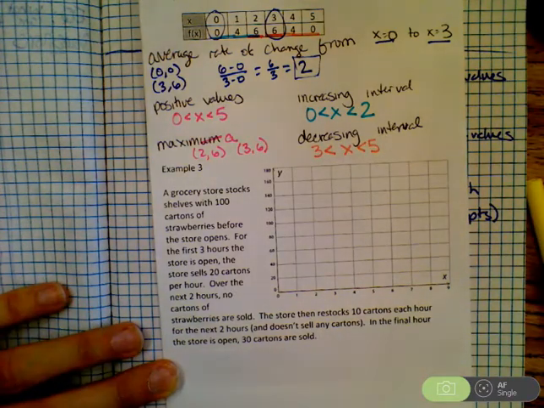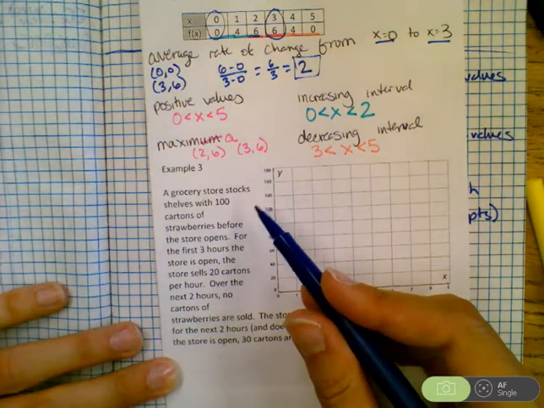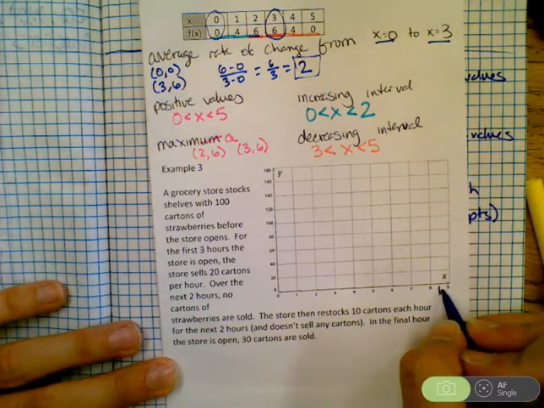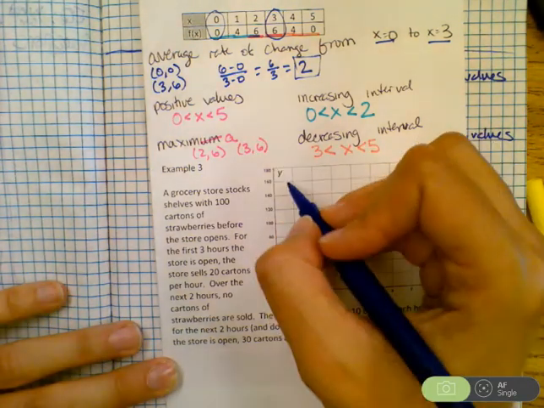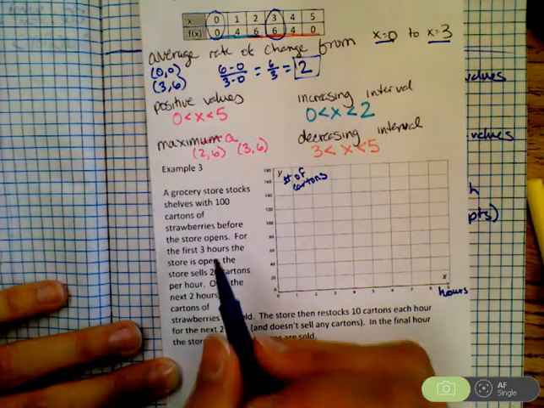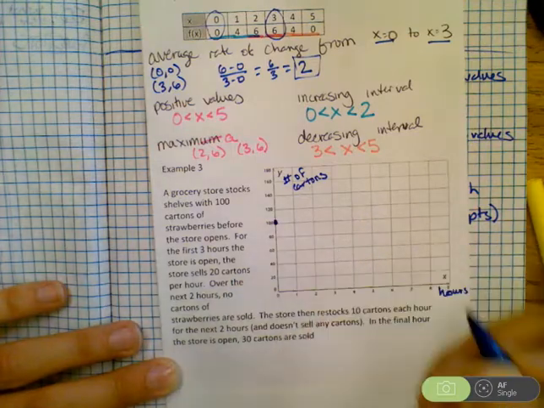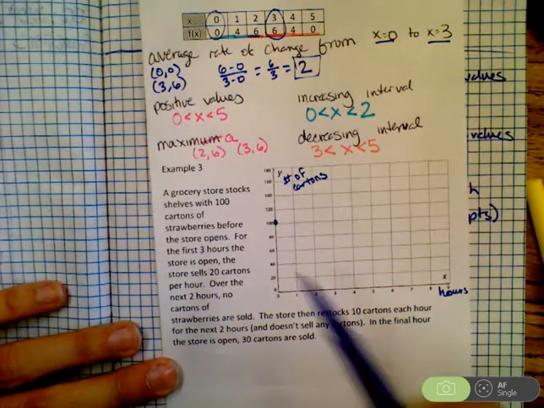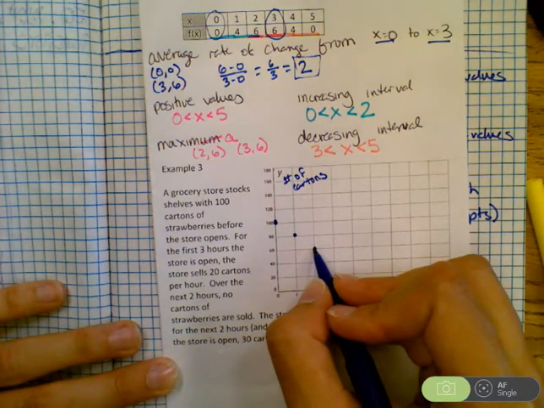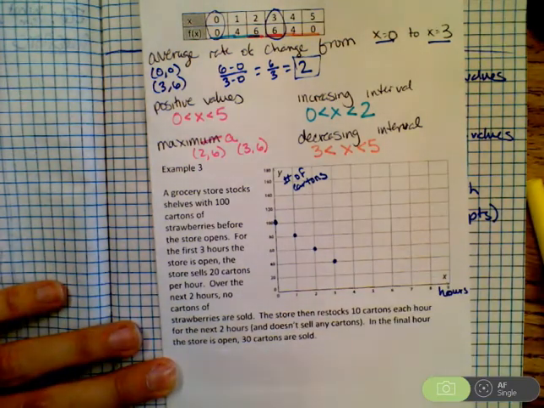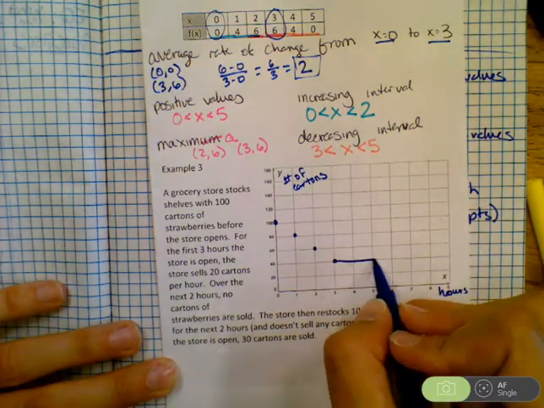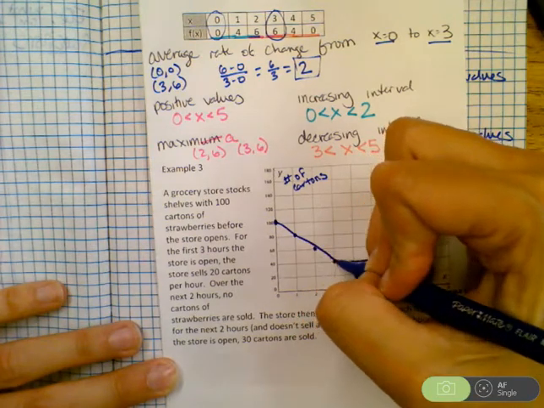So the first thing we can do here is think about what that graph's going to look like. This is our hours, this is our number of cartons. So at 0 hours we have 100 cartons. For 3 hours they sell 20 each. Well, that's convenient because the graph has a scale of 20. So the first hour, the second hour, the third hour. Over the next 2 hours, no cartons of strawberries are sold. So there, let me go ahead and connect those.